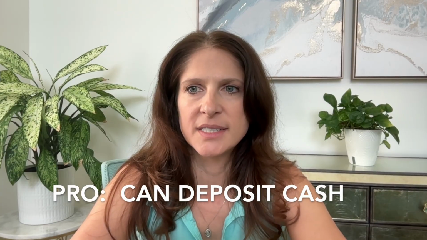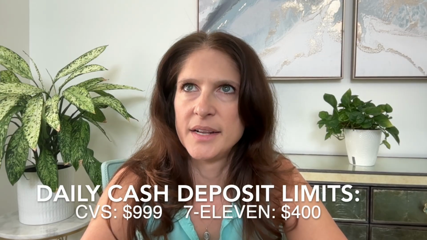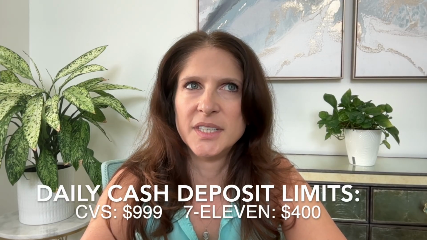Another pro is that if you are paid in cash and you want that cash to go into your account, then you can make cash deposits at CVS stores and 7-Eleven. Now, I will say there are some limits as to how much cash you can deposit at these places. I believe at CVS, it's $999. And at 7-Eleven, I believe it is $400, possibly less. And so you'll want to be aware of those limits before you go trying to deposit cash over and above those daily limits.